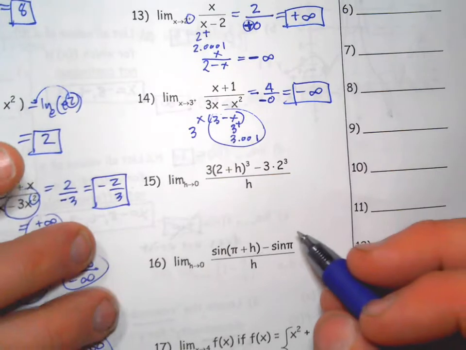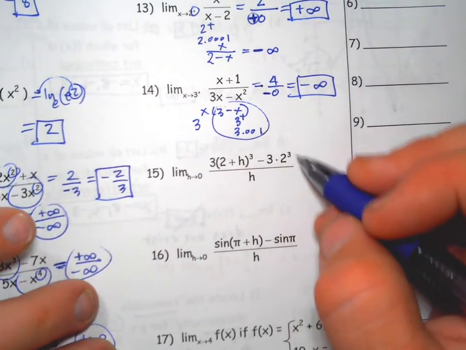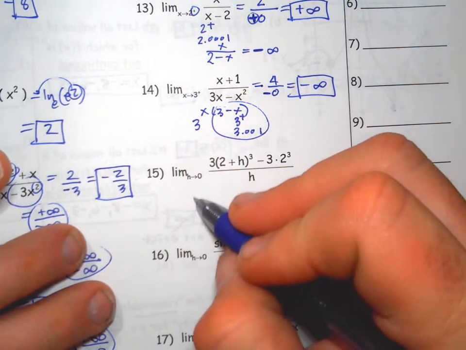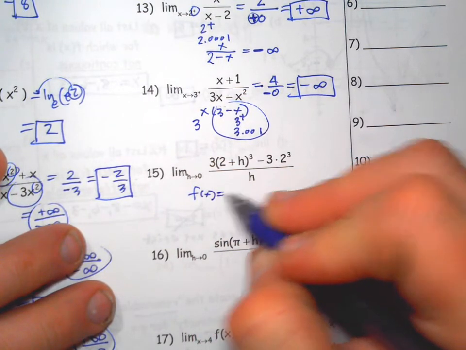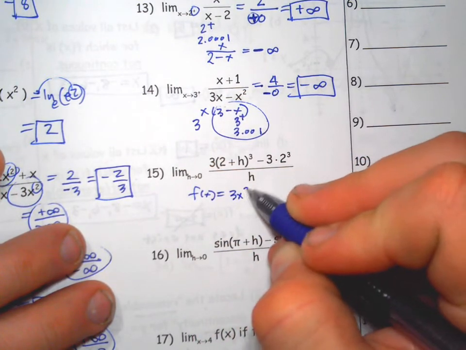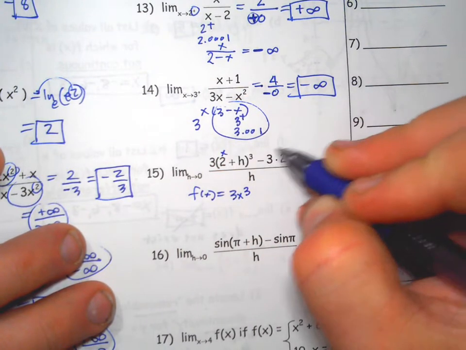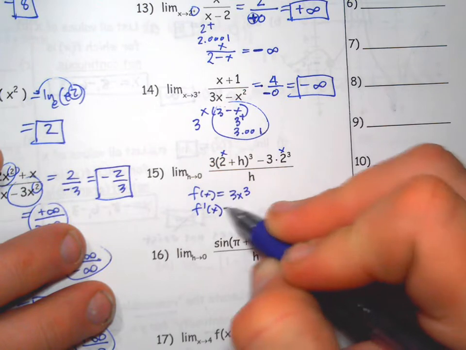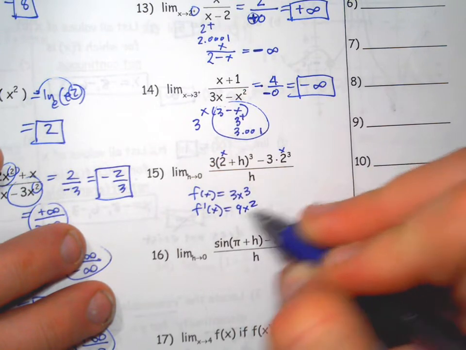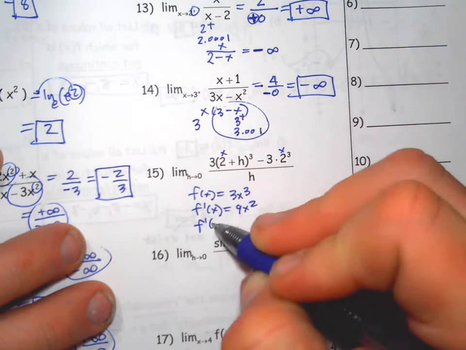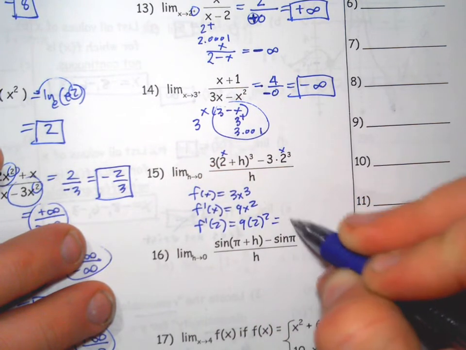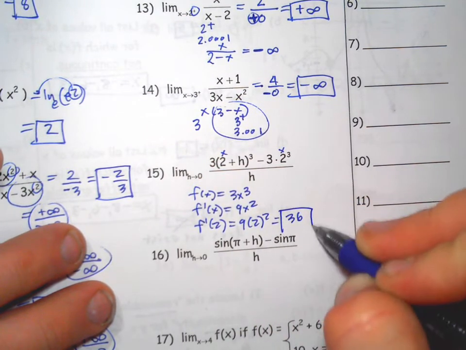So be careful. Okay, next one, you should be like, hey, that looks like a derivative, right? What's the function? 3x cubed. This is where the x usually goes. And what's the derivative of that? 9x squared. And then we're going to plug 2 into it. And we're going to get 36.